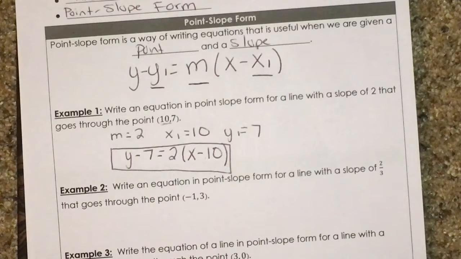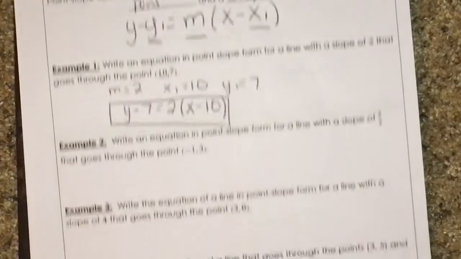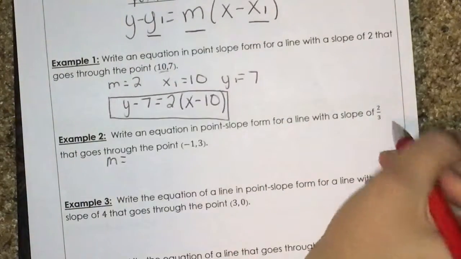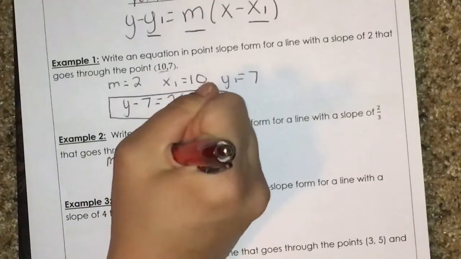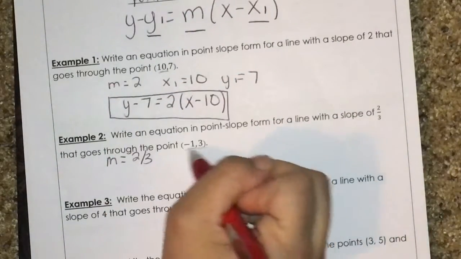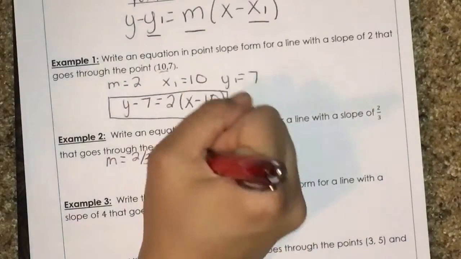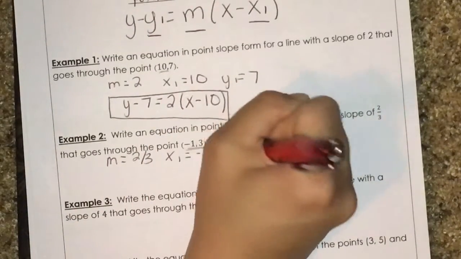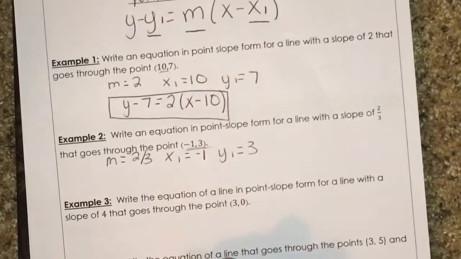Example 2. Let's identify a point and a slope. The slope they give us is 2/3. The point they give us is (-1, 3). So my x1 is -1 and my y1 is 3.